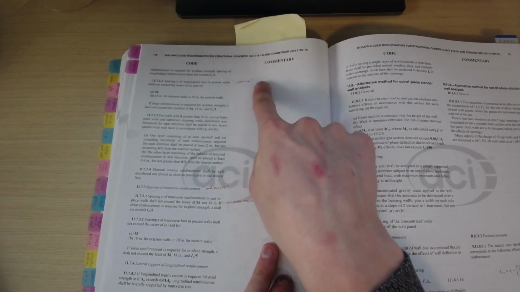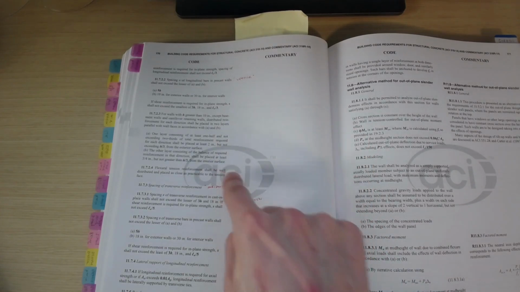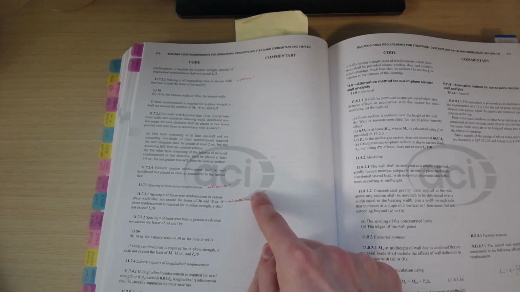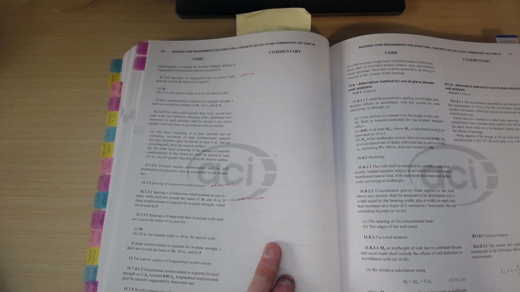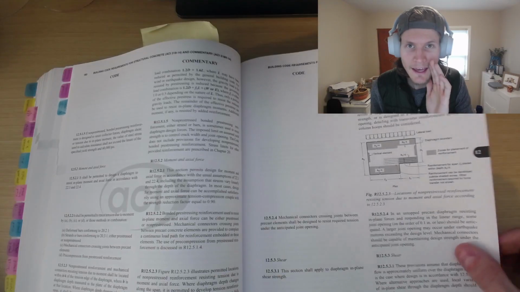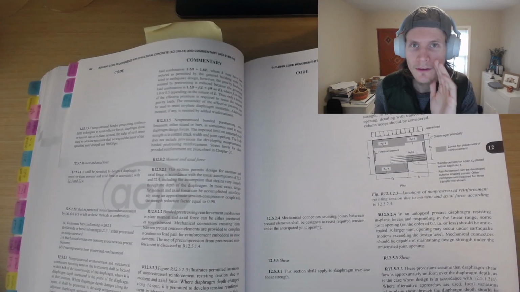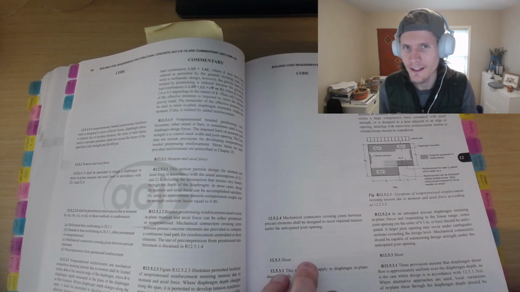So I wrote these little triggers for my brain on page 170 for that type of criteria, talking about reinforcement. That's just me, but hey, if you don't want to, laugh at me in the comments. I'm all about that. Then you get into concrete diaphragms. This one I don't think is as important for the PE. Do whatever you want.